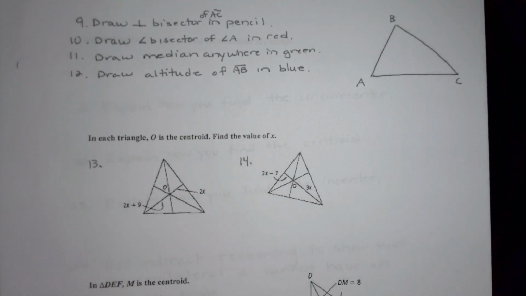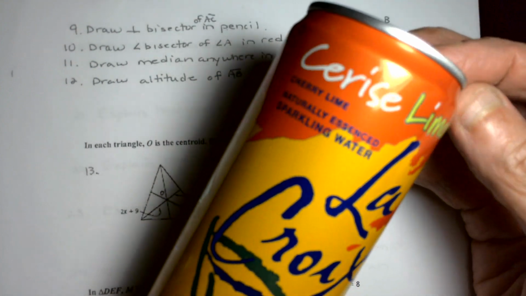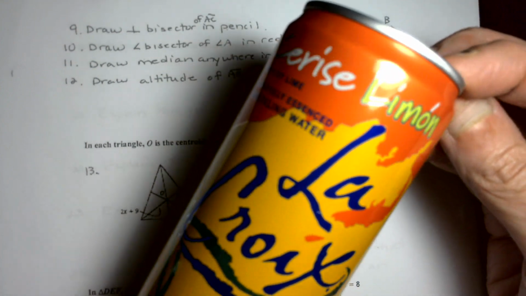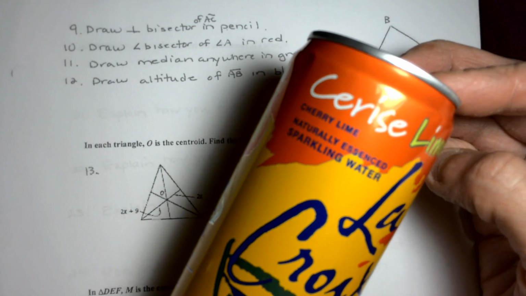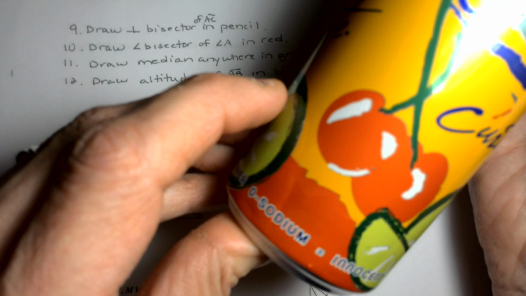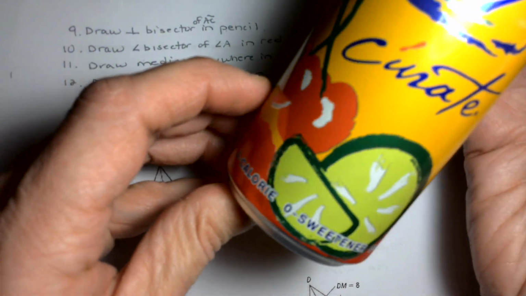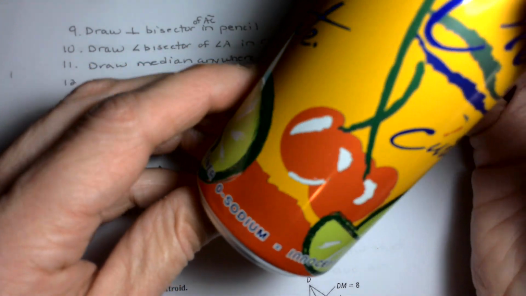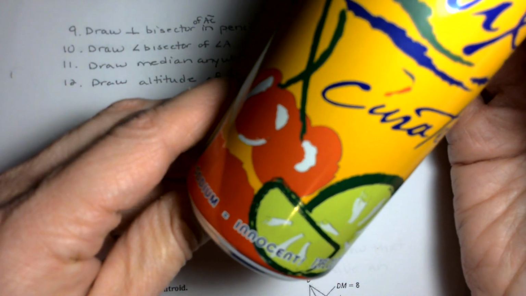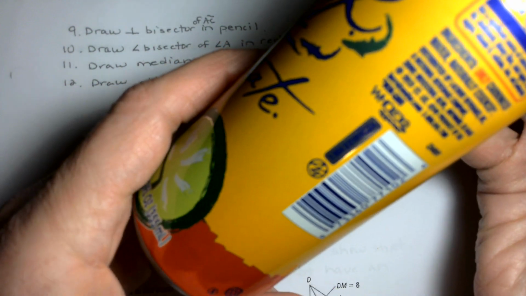Time for a commercial break. Today we have LaCroix, Cerise Limon, a cherry lime, naturally essenced sparkling water for my beverage. Looks like it's 0 calorie, 0 sweetener, 0 sodium, equals, I guess, innocent. Okay. All right, we'll go with that. Of course, I always recycle.